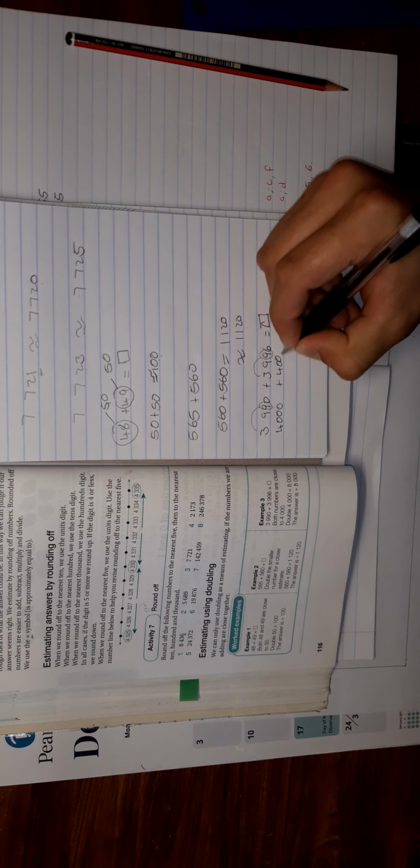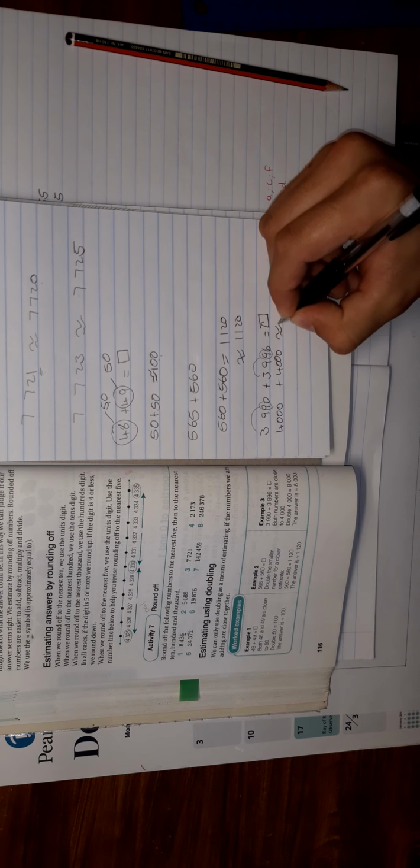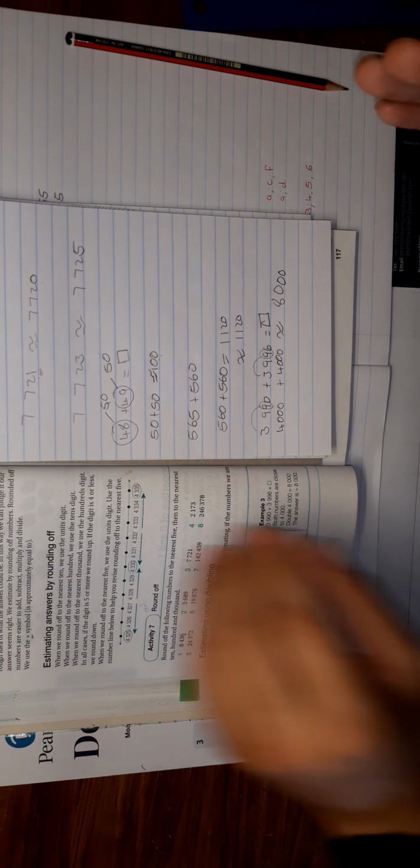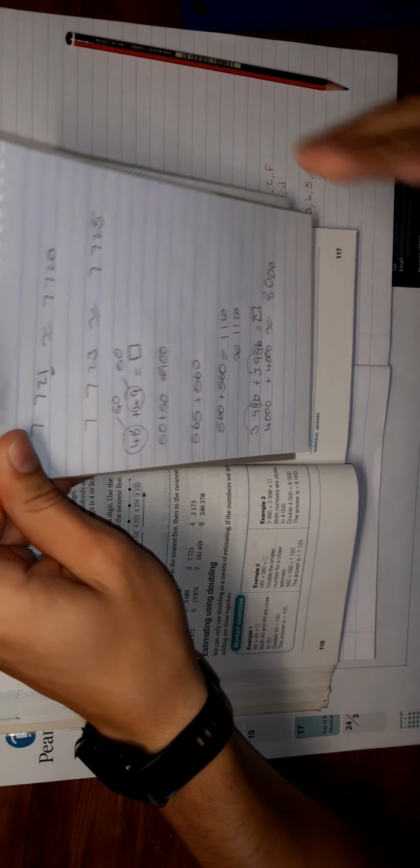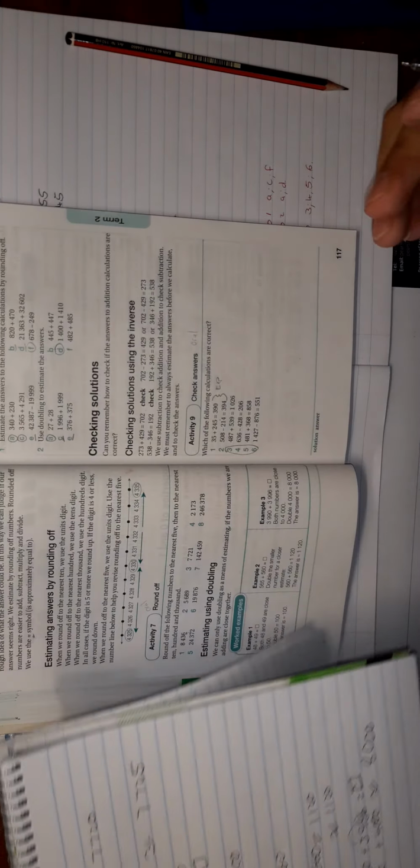So both are 4,000 in actual fact. So this would mean they add up to 8,000. This is estimating using doubling. So again, this is very straightforward, easy work if you look at it this way.